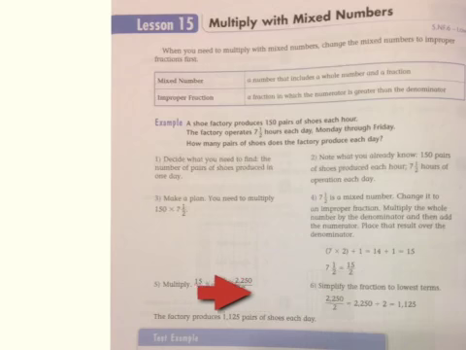Now, we can come back over here and we can actually simplify this before multiplying. We know that 2 will divide into 150 75 times, and it gives us a 1.